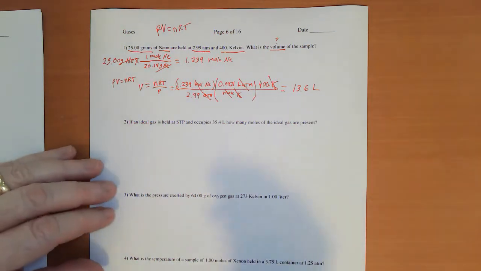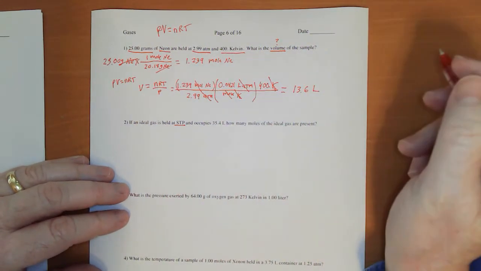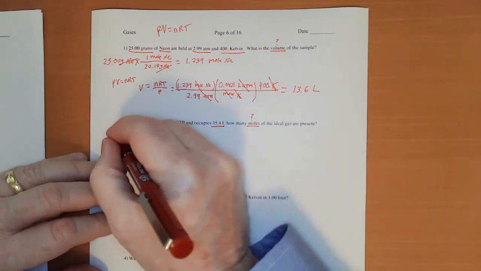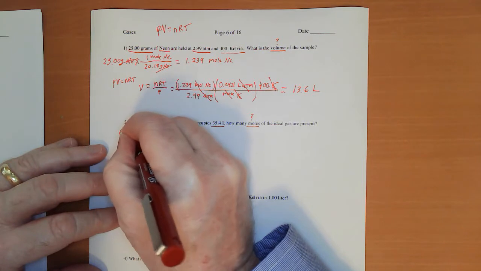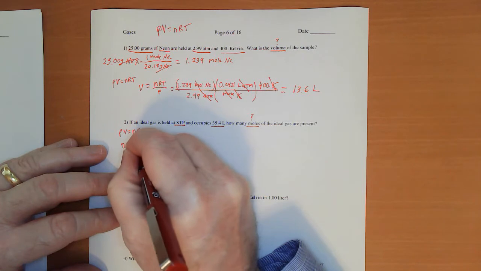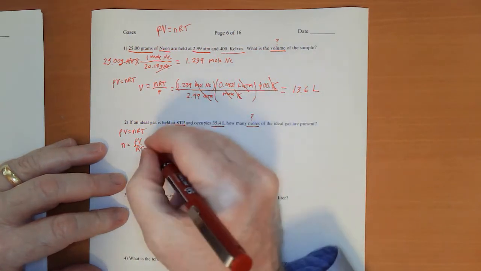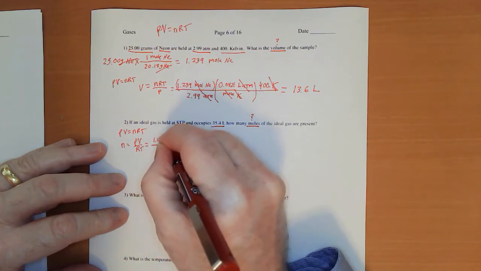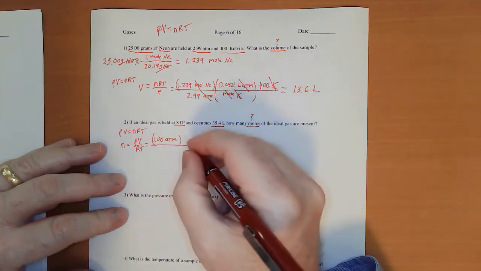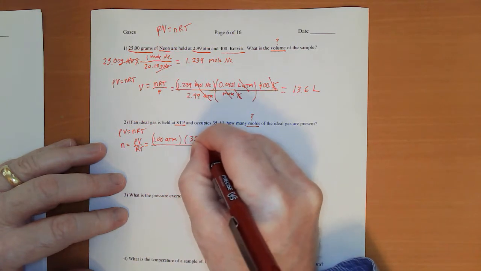Okay, welcome back. Let's see how your work turned out. So you have an ideal gas at STP. That gives you how many moles. We're looking for moles. So PV equals nRT, n equals PV over RT. Our pressure is 1.00 atmospheres. That is standard pressure. Of course, I could have put it in other units, but I like atmospheres. 35.4 liters.